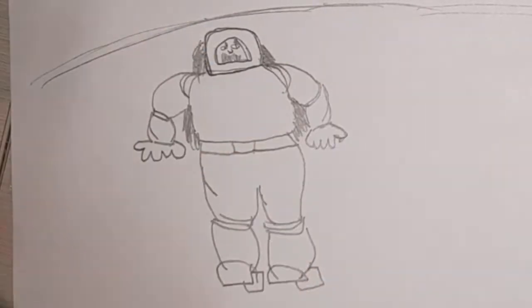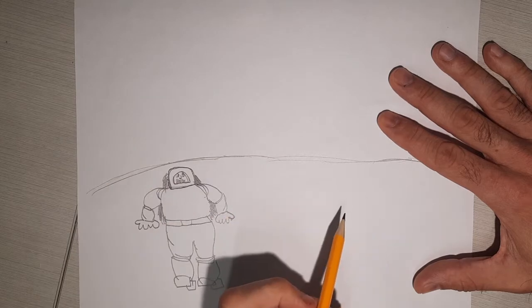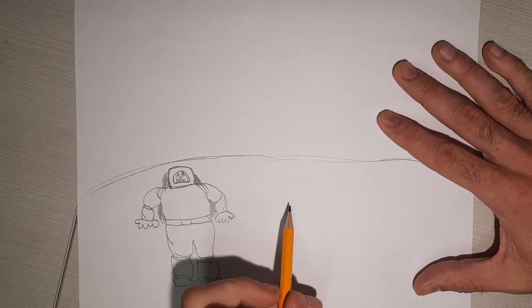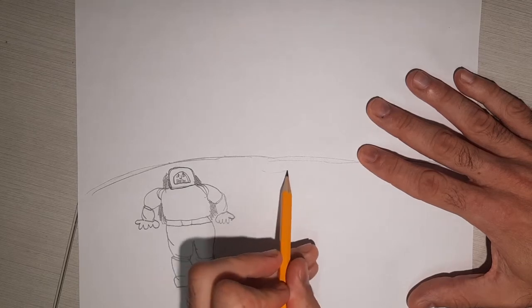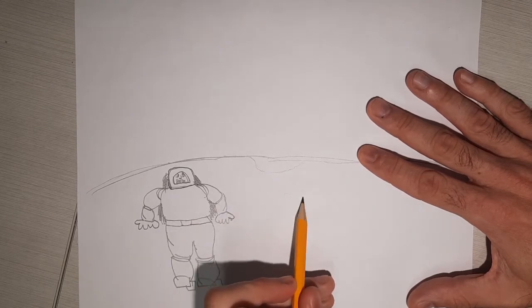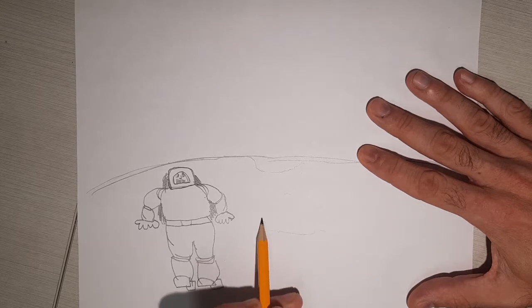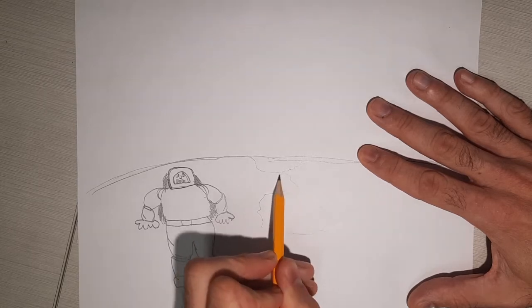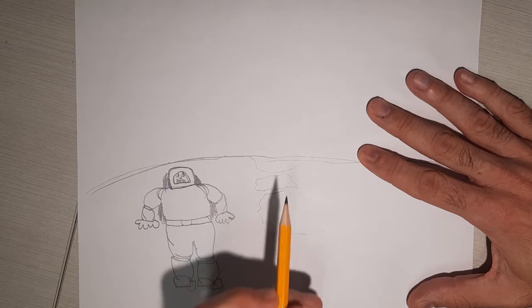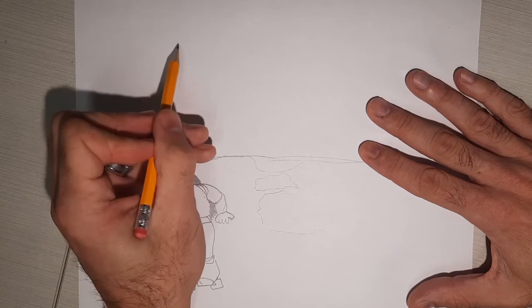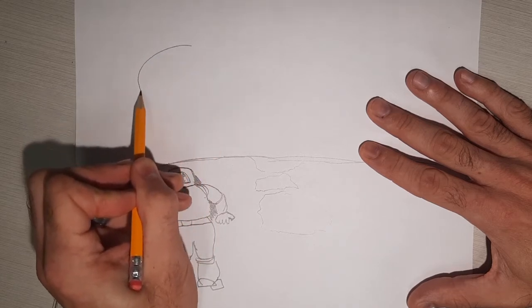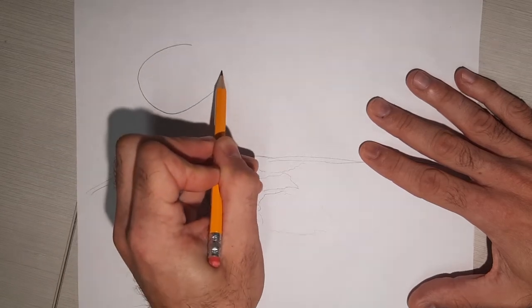But before we draw our extraterrestrial, our xenophobe, let's draw some contours in the ground here. So maybe a crater here, maybe a crater here. Maybe a space rock. And this particular planet might be really close to other planets.